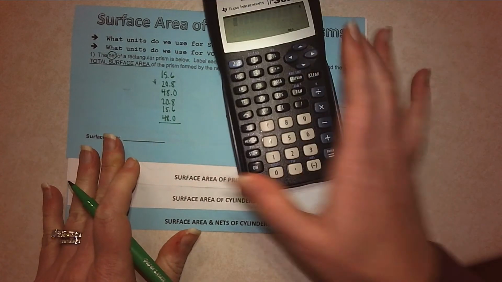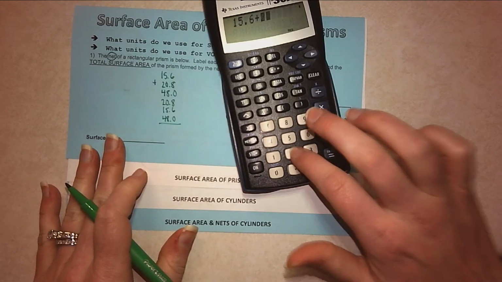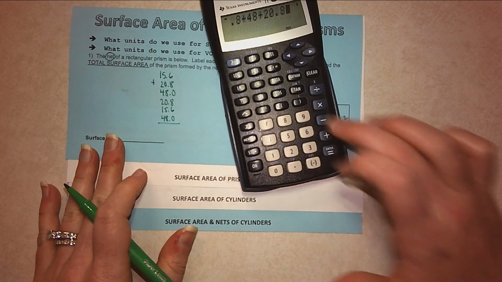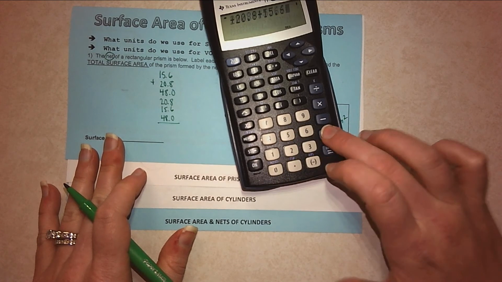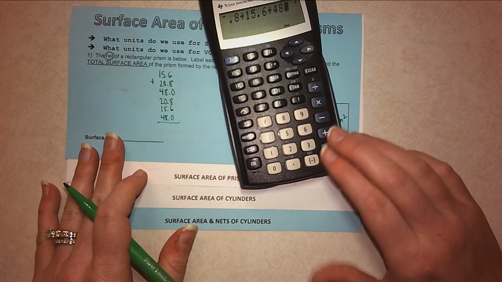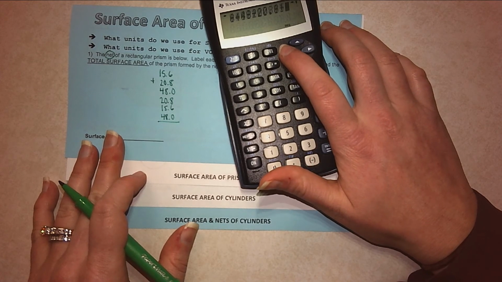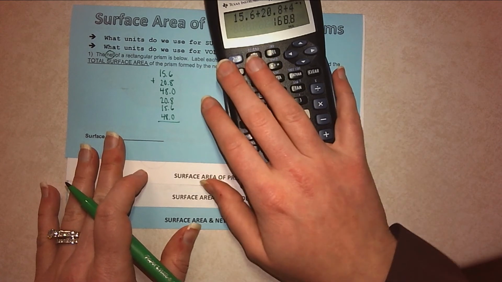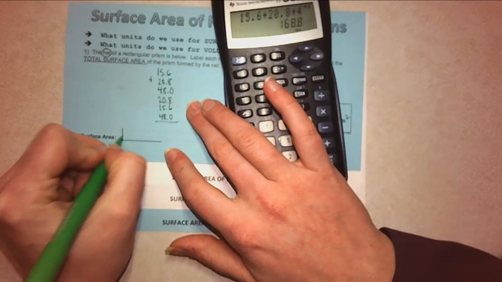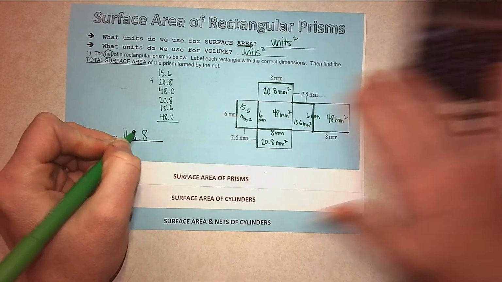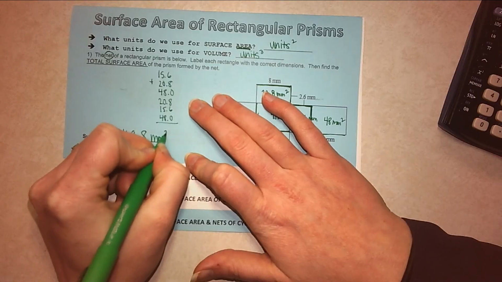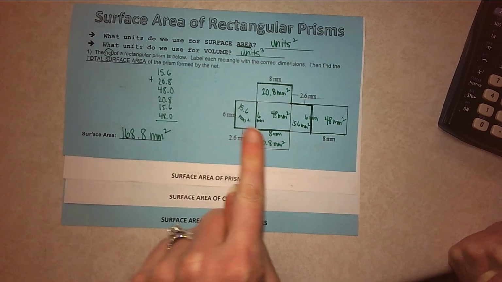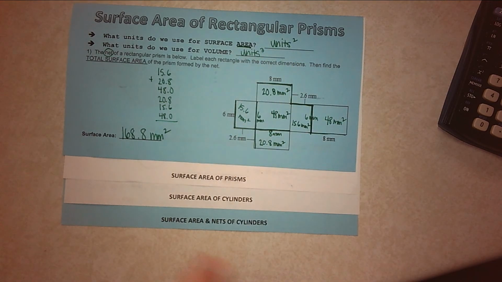And I'm going to use my calculator to do all of that. 15 and 6/10 plus 20 and 8/10 plus 48 plus 20 and 8/10 plus 15 and 6/10 plus 48. I'm going to go back and double check to make sure that I got all of that correct. Looks like I did. When I hit enter, I'm getting a total surface area of 168 and 8/10 millimeters squared. And that is the surface area of this rectangular prism, or the net of the rectangular prism shown here.